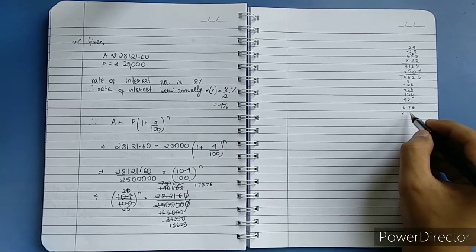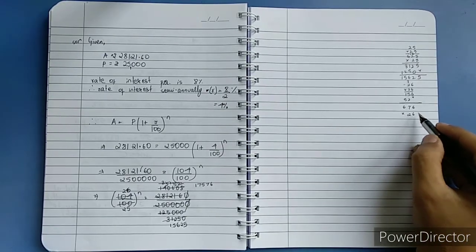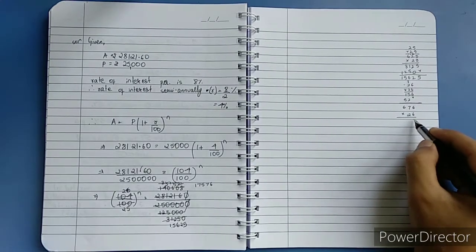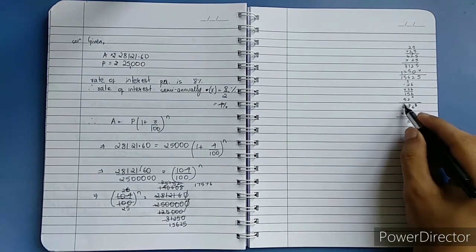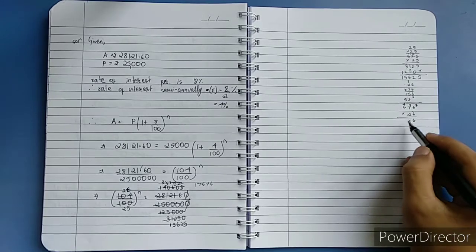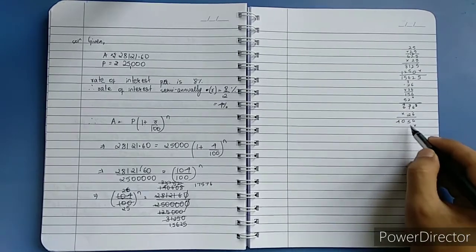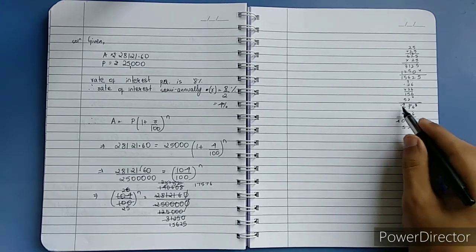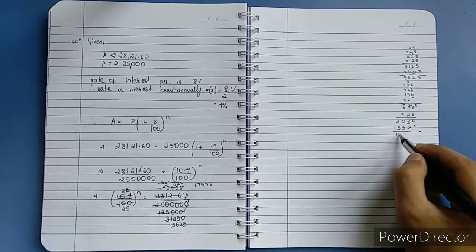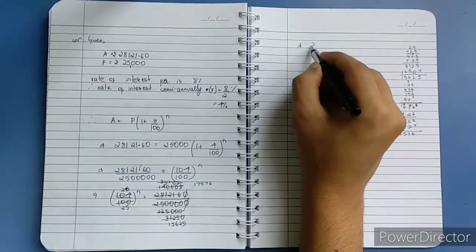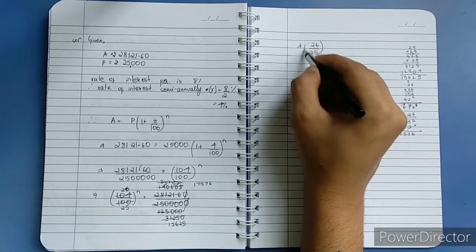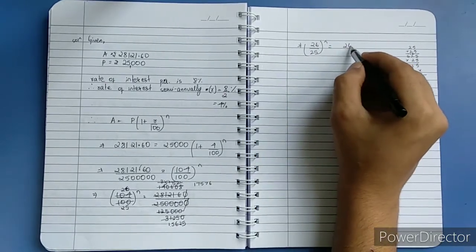Now we multiply this again with 26, and we get 17576. So we are getting 26 by 25 whole to the power n equals 26 by 25 whole to the power 3.